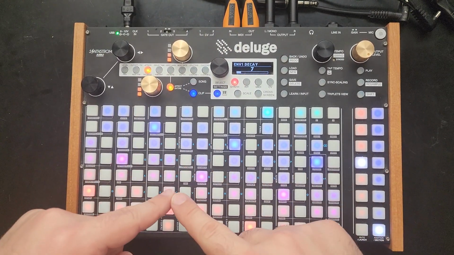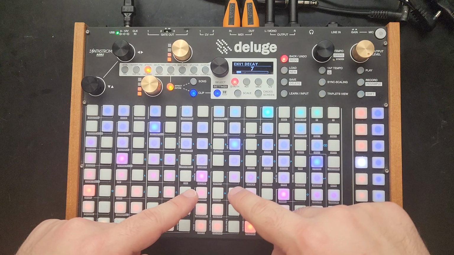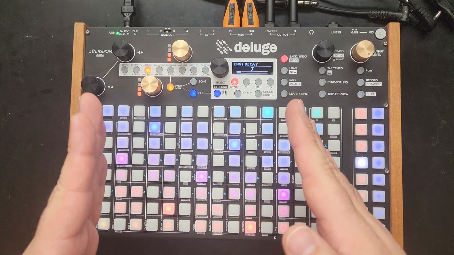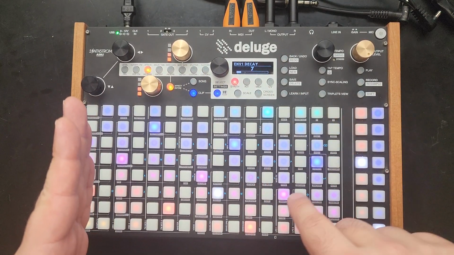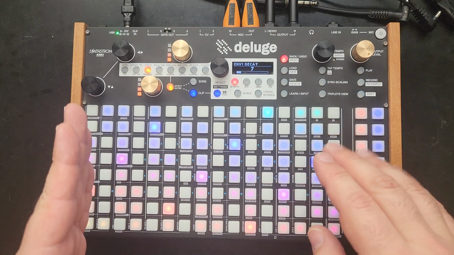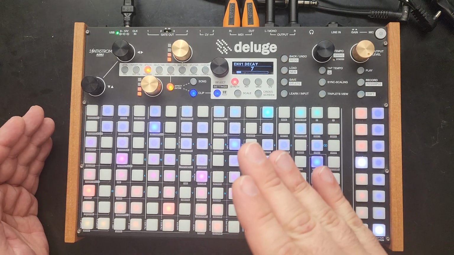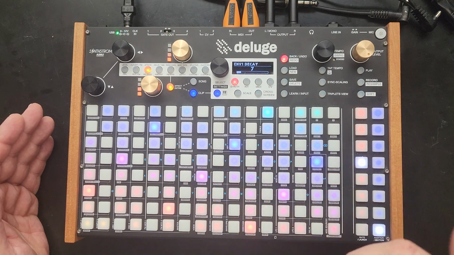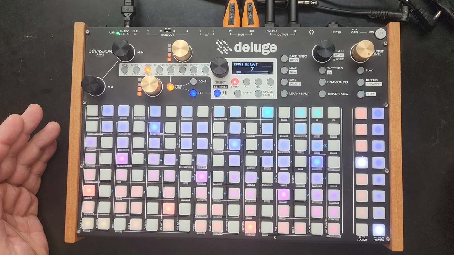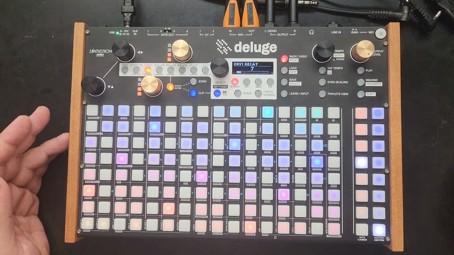So attack is how long the initial onset is. Decay is how long it takes to go down to the sustain level. Sustain is just a level that it holds at as long as you're holding the pad or the key. And then release is how long it takes to go to nothing after you let go of the key or the pad.